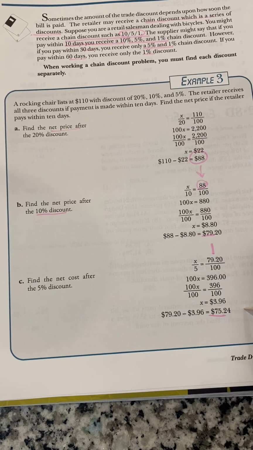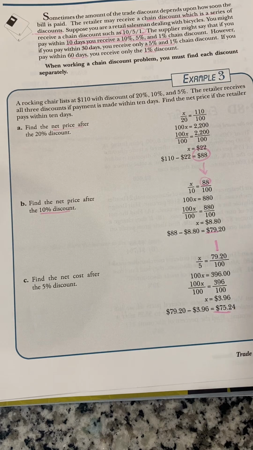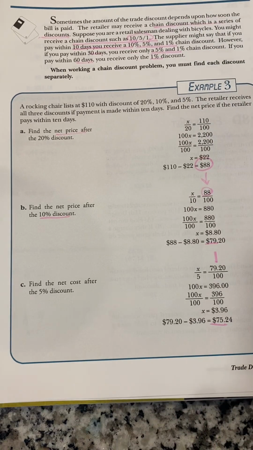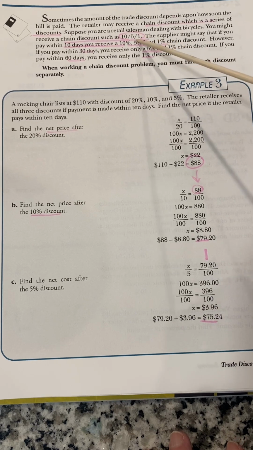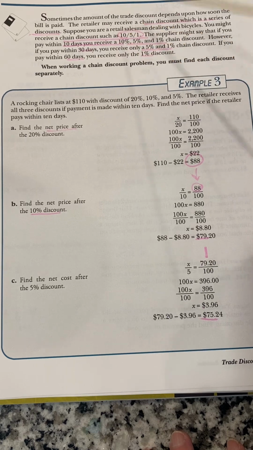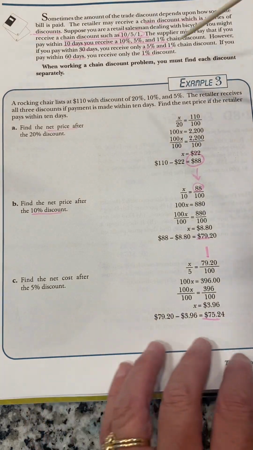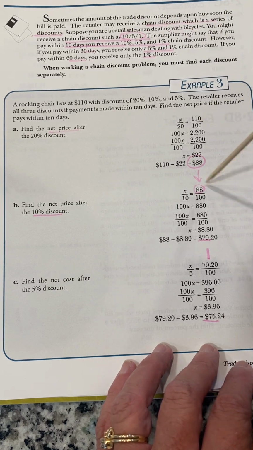So you're getting a lot off with the chain of 20, then 10, and then 5%. So these are chain discounts. Very, very fun when you get a chain discount. But you have to pay them off in 10 days. If not, you're not going to get them. You're not going to get them in 30 days. You may get just a 5 and a 1, and then after that it depends on when you pay it off. So you have to find each one of these separately. You can't add them together. You have to find them each separately.